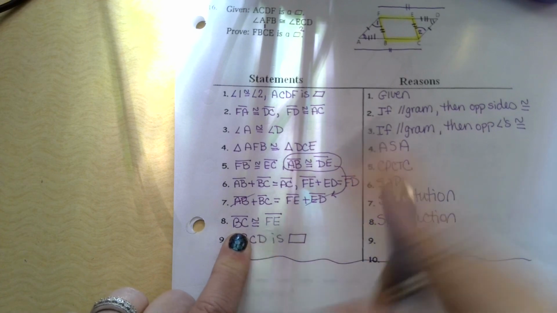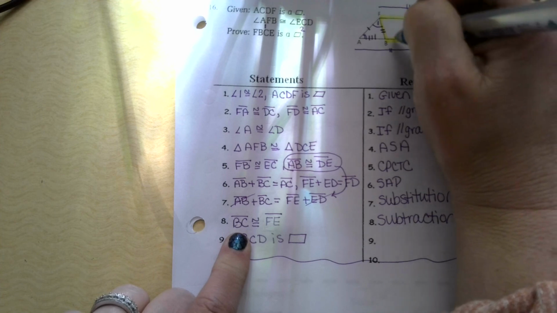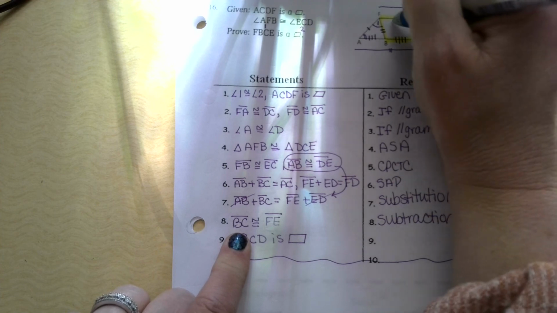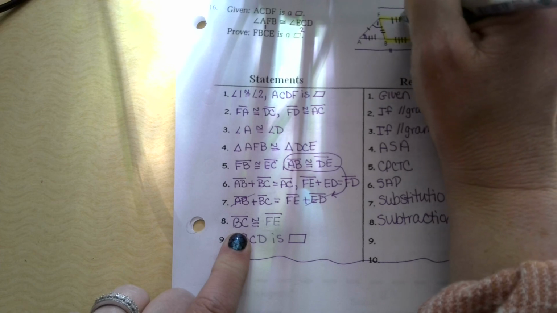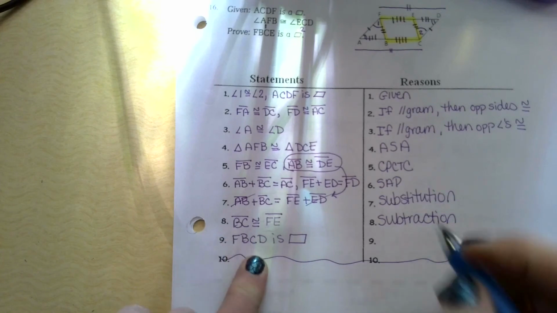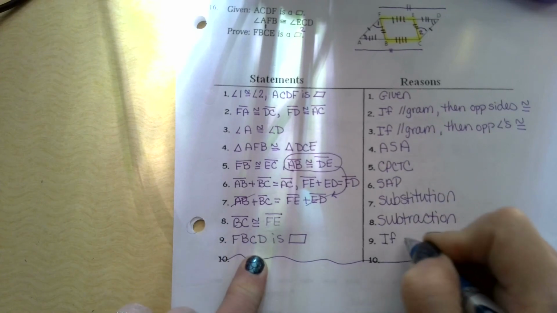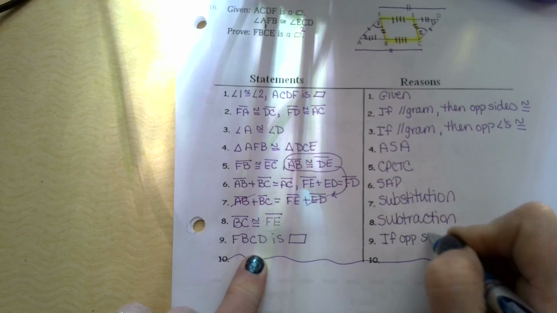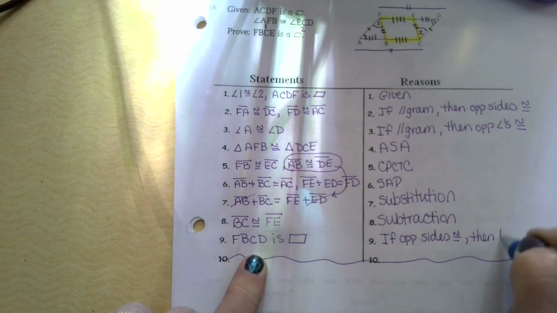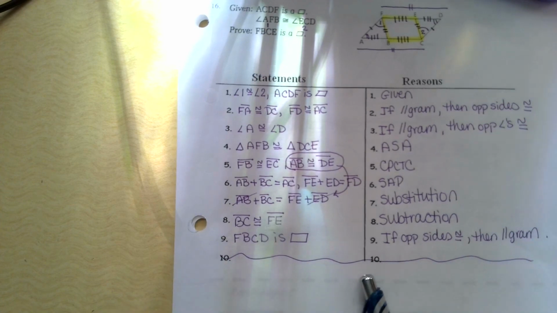So now I have shown BC, that's going to be like 4 little marks, is equal to FE. Just in the yellow, I have opposite sides congruent. So if opposite sides are congruent, then you have a parallelogram. And you're done. All right, I'm going to go ahead and stop the notes because this was a really long set.